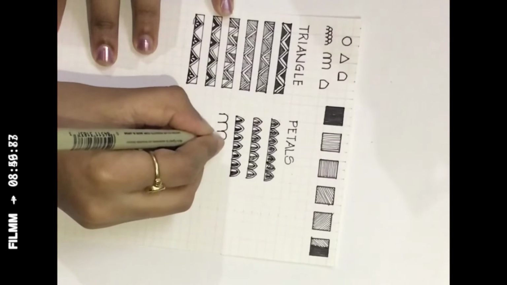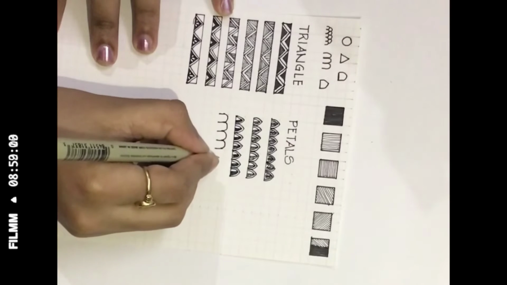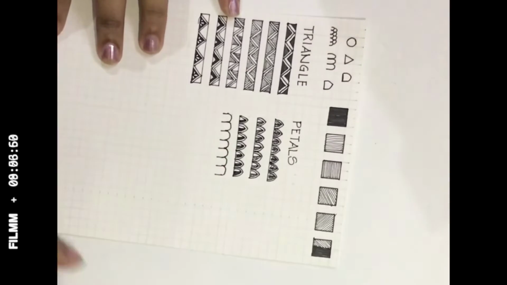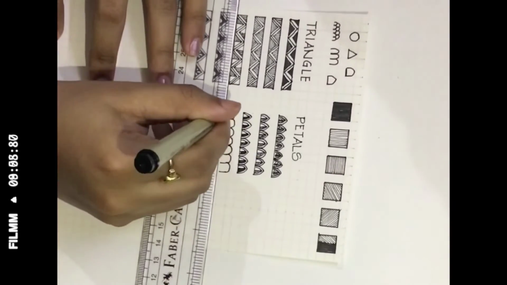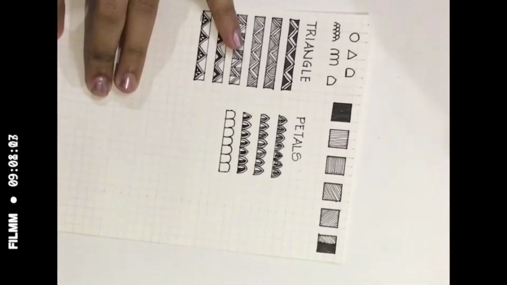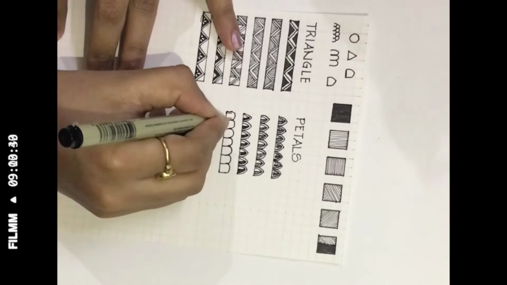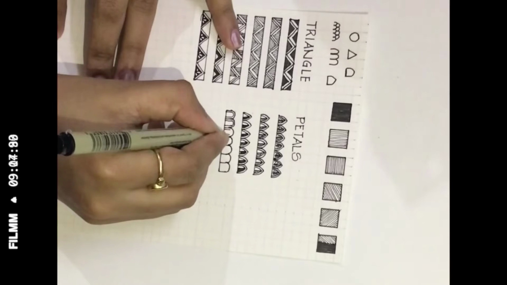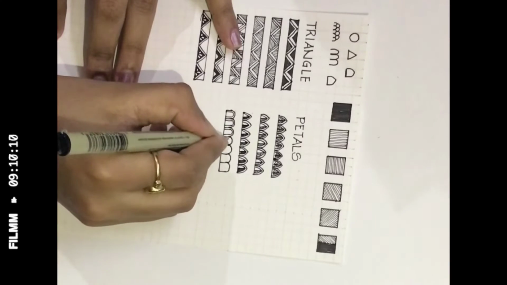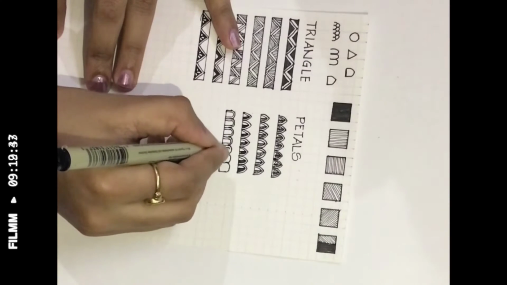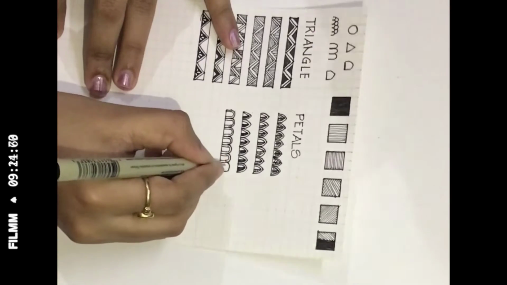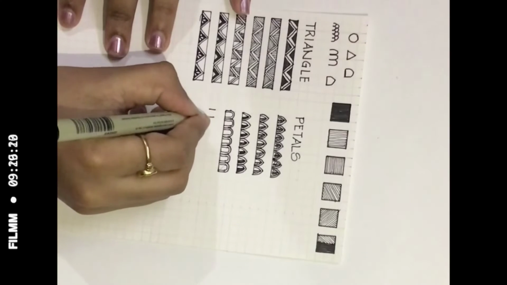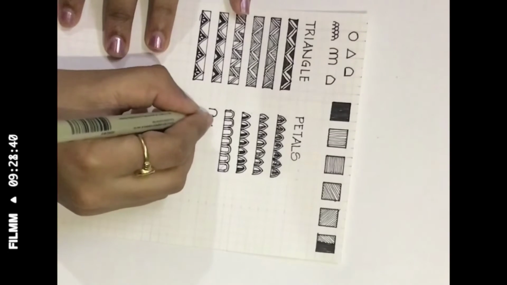Next, I'm going to use a round petal, and I'm going to repeat step 1 and step 2 just as we did for the triangle and petals. Here I'm not going to add any hatch or pattern to it, keeping it simple.